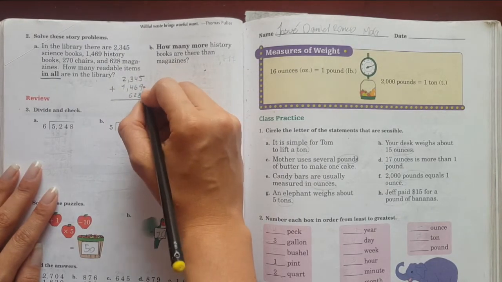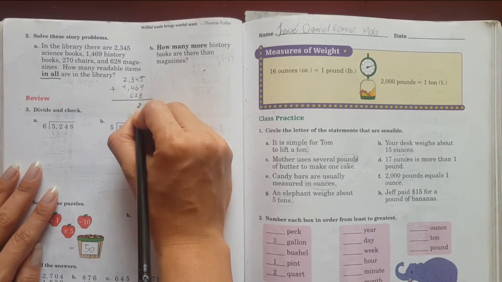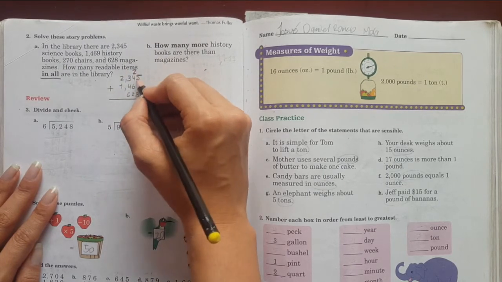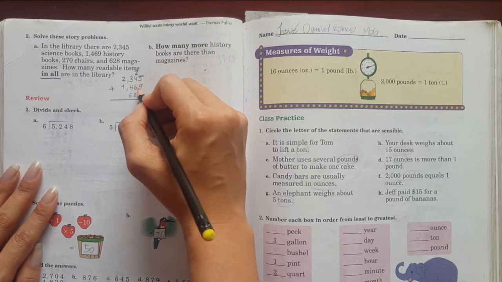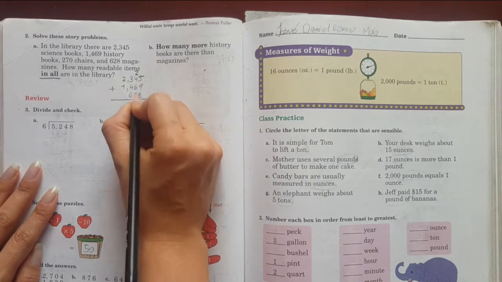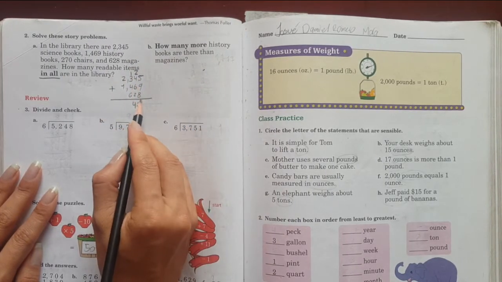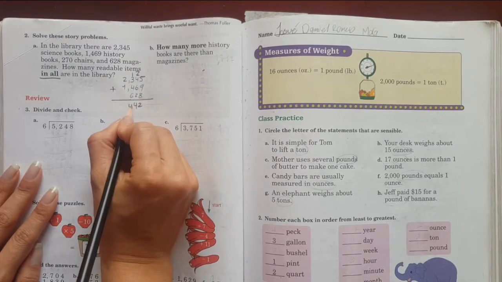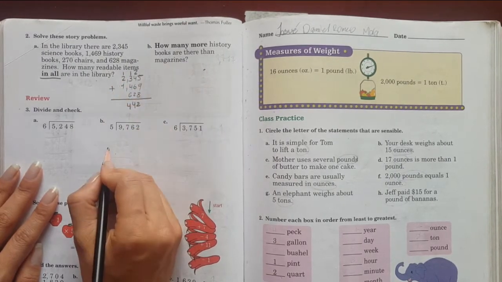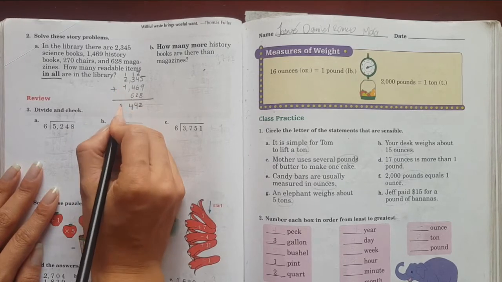5 plus 9, 14 plus 8, 22, I carry 2. 2 plus 4, 6 plus 6, 12 plus 2, 14, I carry 1. 1 plus 3, 4 plus 4, 8 plus 6, 14. I carry 1. And 1 plus 2, 3 plus 1, 4.